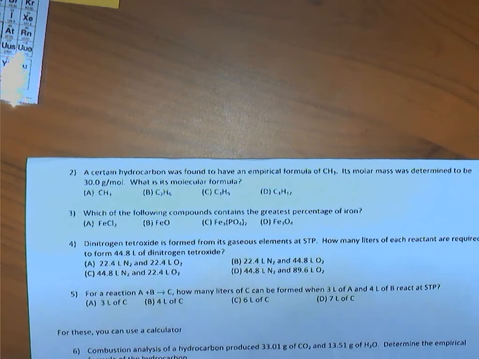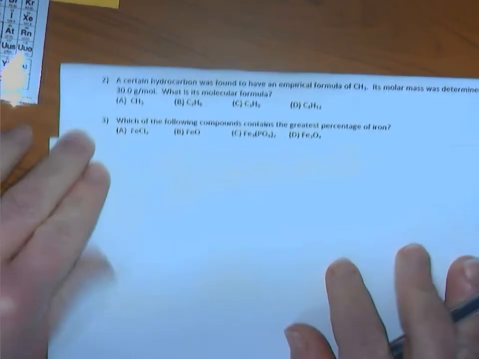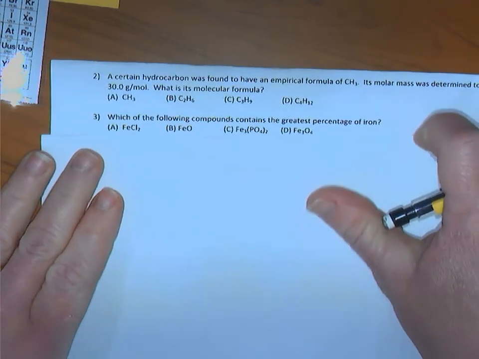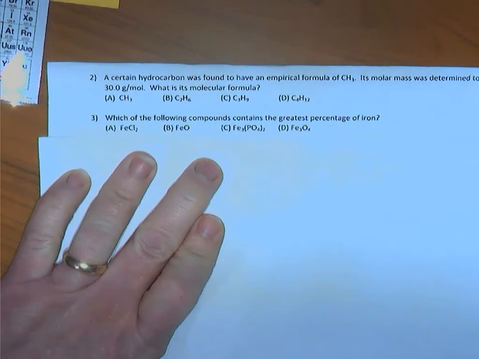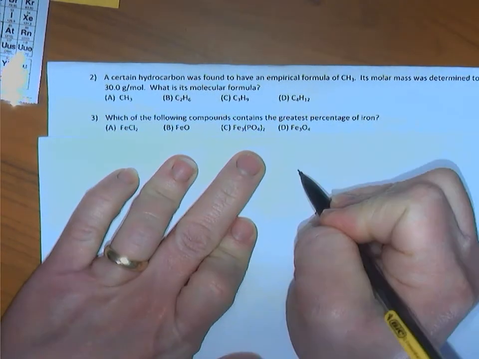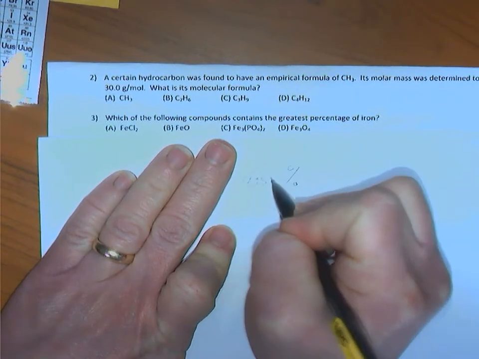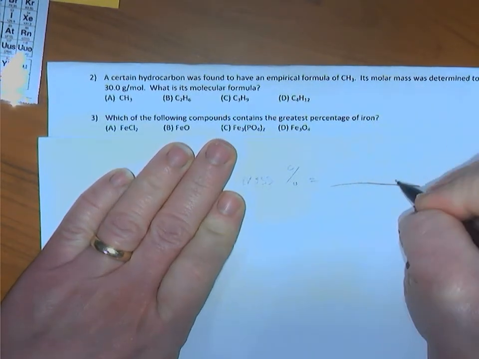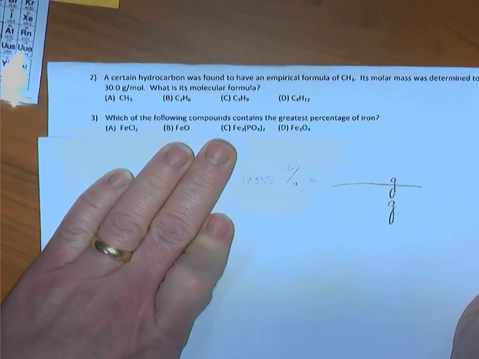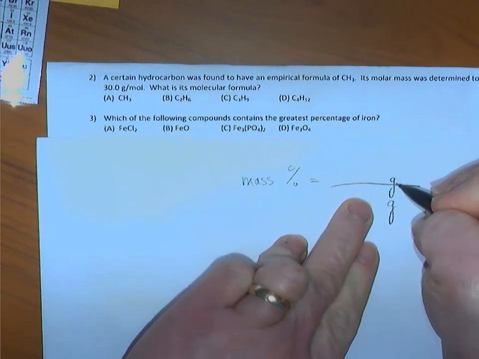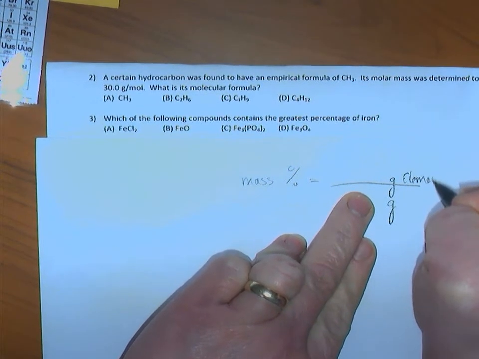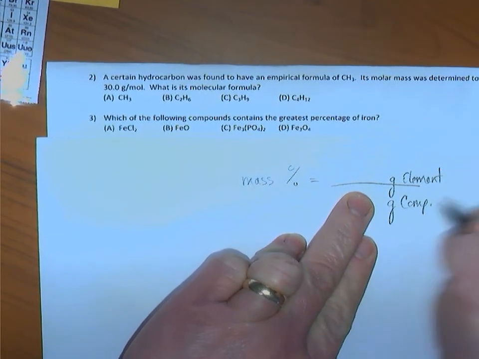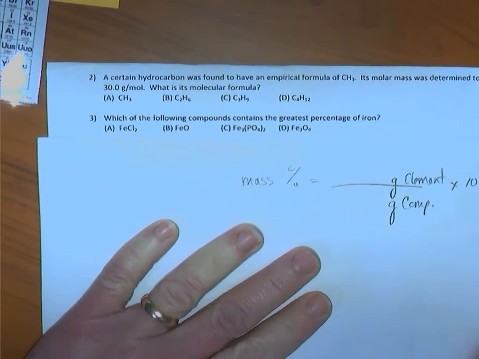All right. What about percent composition? So this first question here is really fantastic, or it's the third question. Which of the following compounds contains the greatest percentage of iron? Remember, percent is going to be a mass percent unless otherwise indicated. And a mass percent would be grams of part compared to grams of the whole. So if we're analyzing a formula, it will be the mass contribution of that element compared to the mass of the entire compound. And we, of course, would multiply that by 100 to get it to be a percentage.